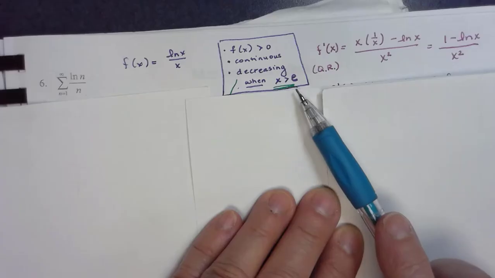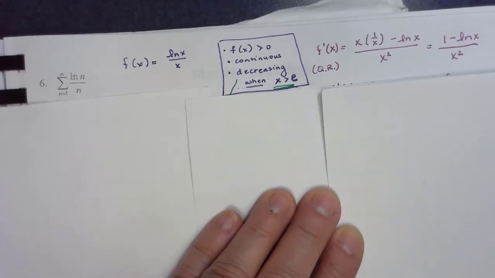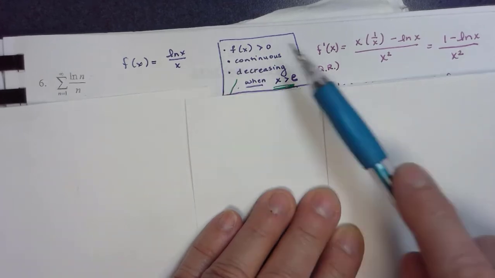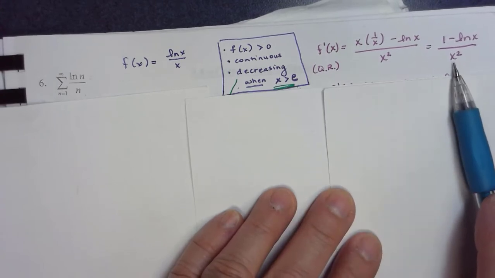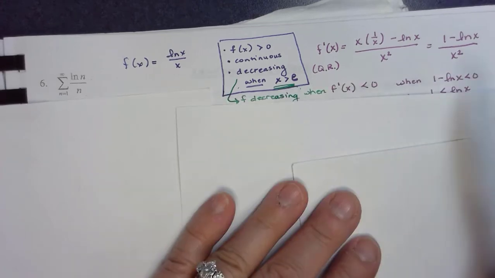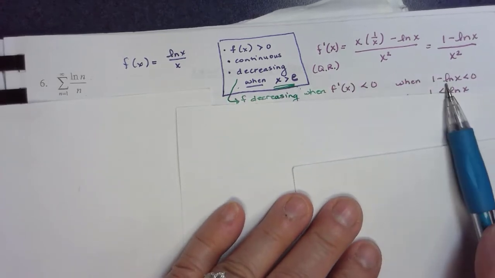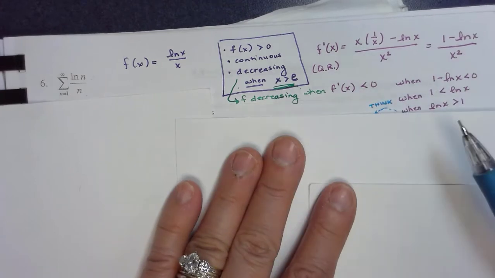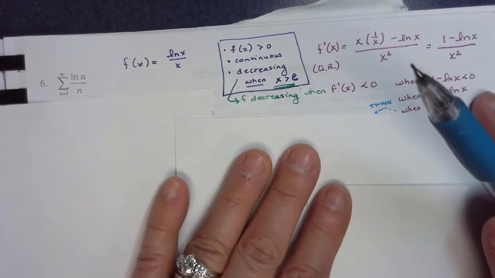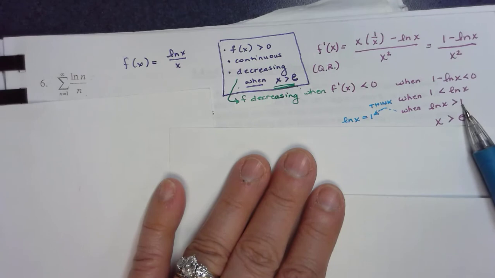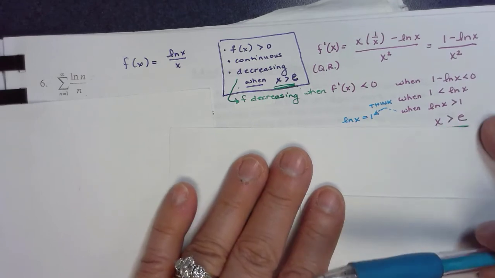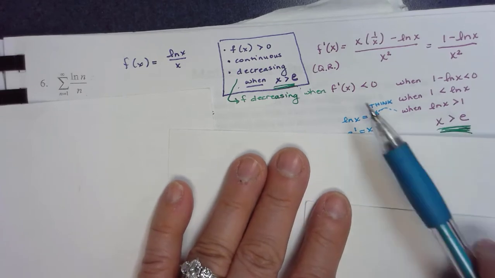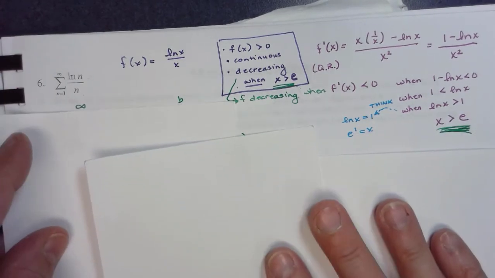Now, how do we find that out? Well, we know that the derivative will tell us when a function is increasing or decreasing. So if I take the derivative of this function using the quotient rule, we get this. That denominator is always positive, so what about our numerator? Our numerator will be negative when natural log of x is greater than 1. And we know that natural log of e equals 1, so when x is greater than e, our function will be decreasing. Now we're ready to apply the integral test.